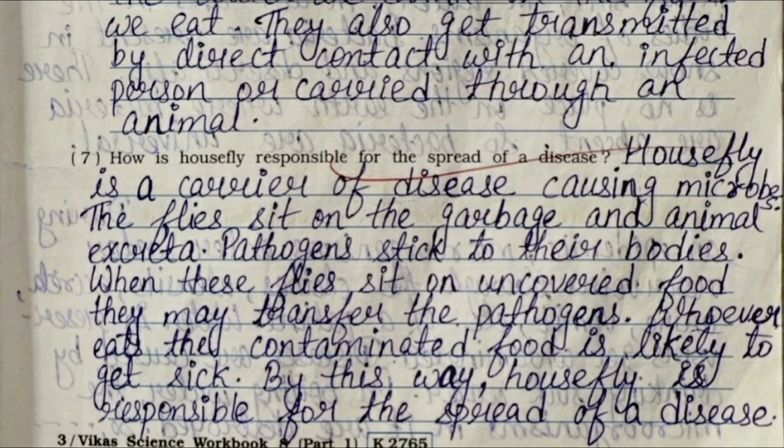Seventh question, how is housefly responsible for the spread of a disease? Housefly is a carrier of disease causing microbes. The flies sit on the garbage and animal excreta. Pathogens stick to their bodies. When these flies sit on uncovered food, they may transfer the pathogens. Whoever eats the contaminated food is likely to get sick. In this way, housefly is responsible for the spread of a disease.